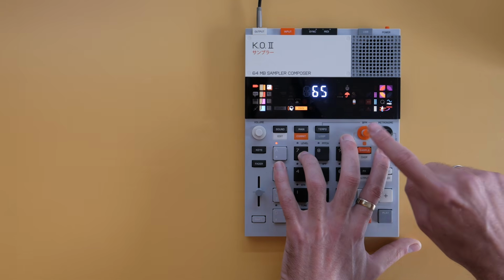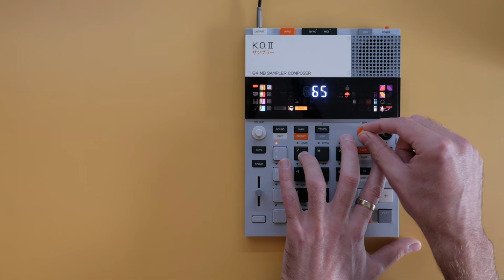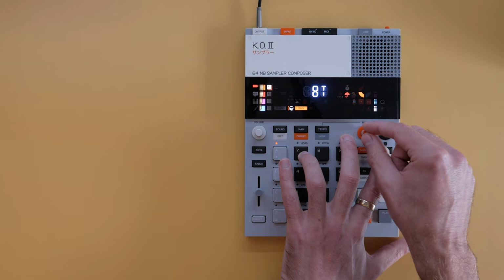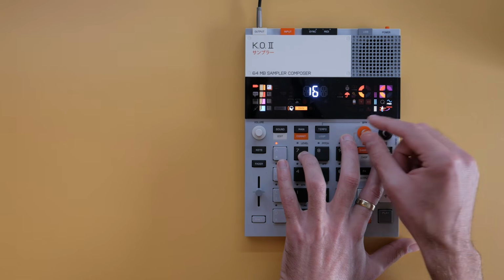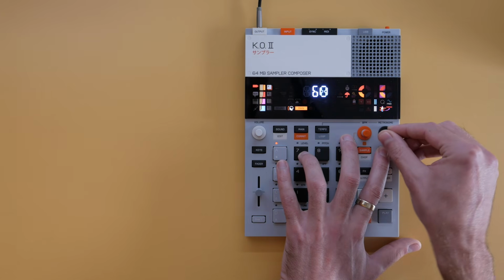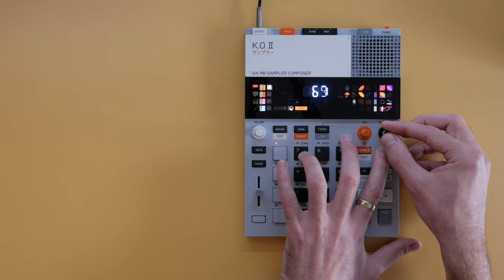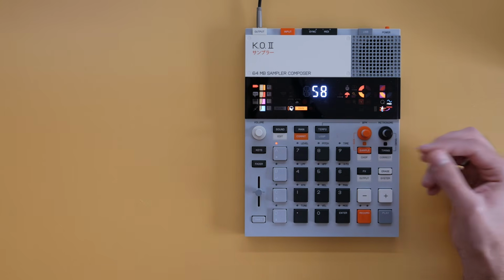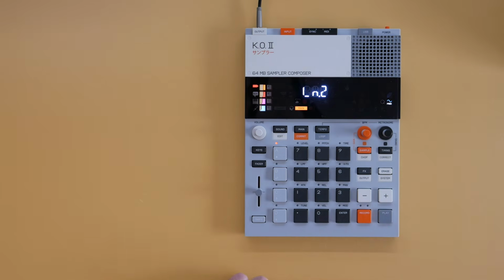And we can also change the grid size, which means more repeated notes. 8th triplets, 16th, and so on. Still possible to apply the swing. And of course, we could also record this note repeat function. So let's go ahead.